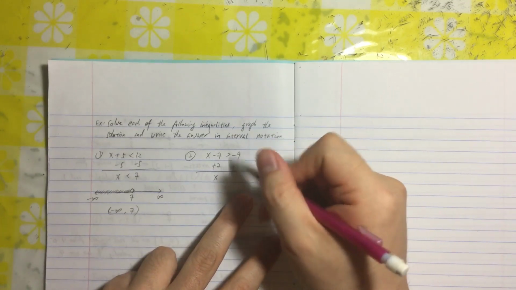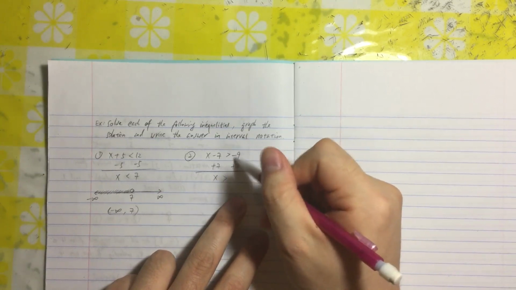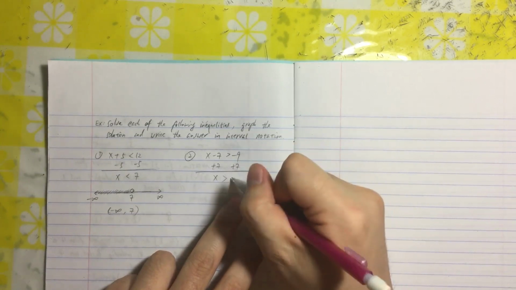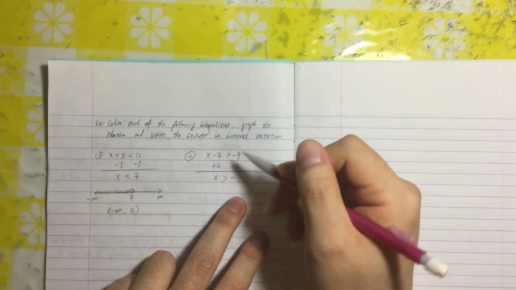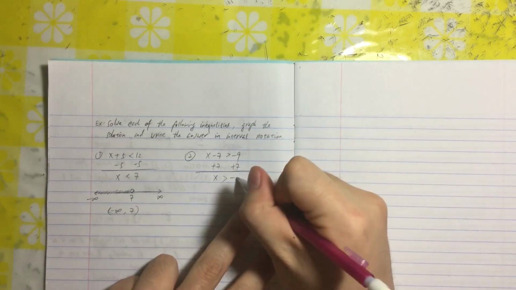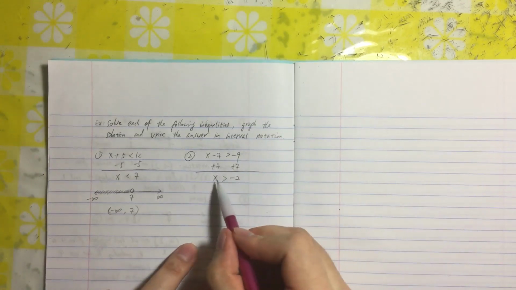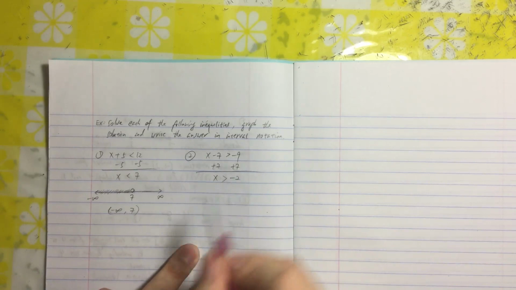When we're adding two numbers with different sign, take the sign from a number that has larger magnitude. Here, number 9 is larger. Take negative sign. Then subtract the magnitude. 9 minus 7 is 2. So the solution is x is greater than -2.